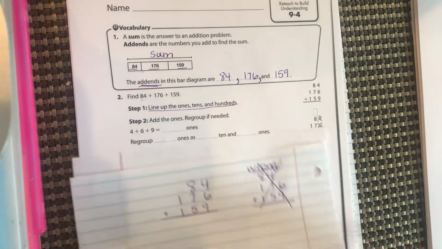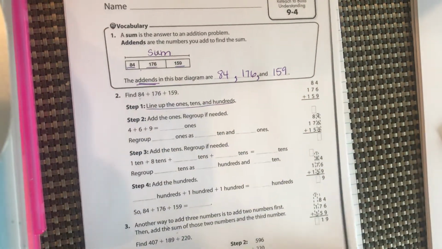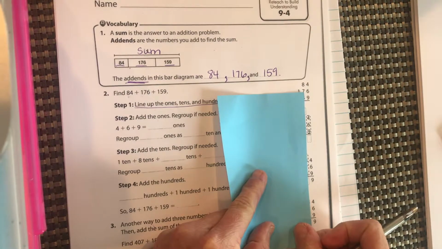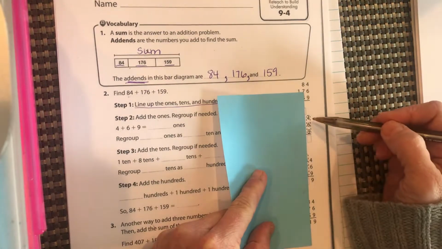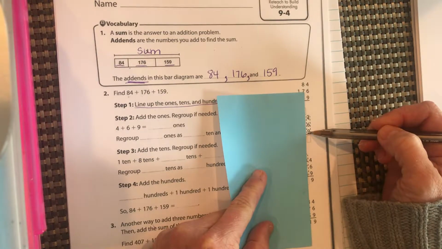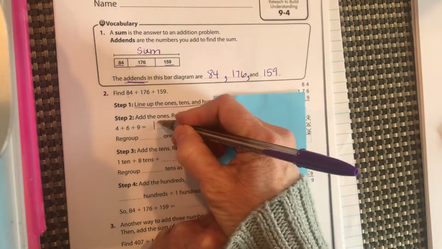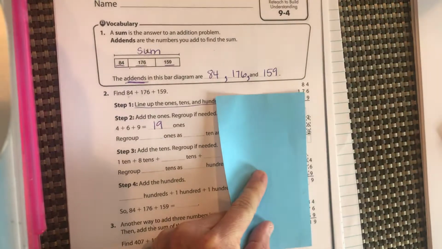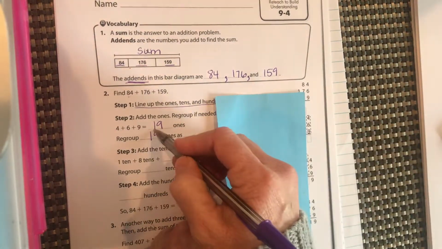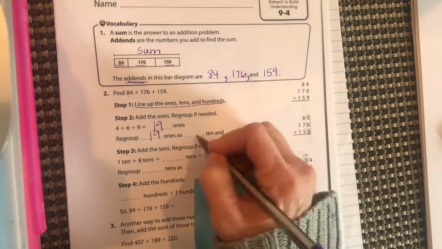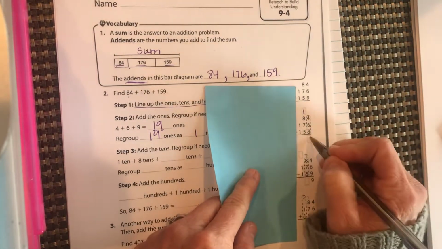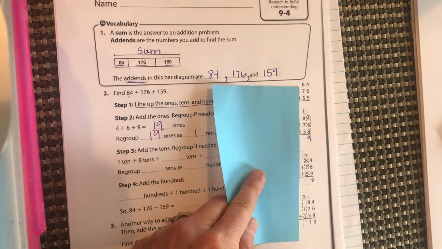So first thing we're going to do is we're going to add up the ones here, okay? 4 plus 6 is 10, plus 9 is 19, okay? So that is 19 ones. 19 ones regroups as 1 ten and 9 ones, because that's what 19 is made up of. So I put my 1 ten up here and my 9 ones right there, okay?